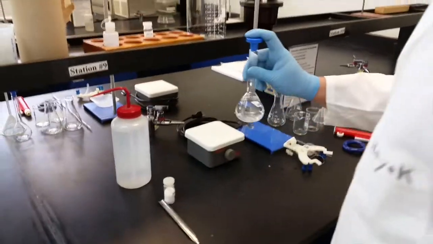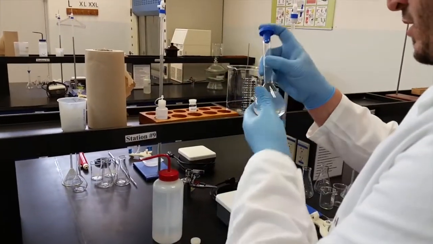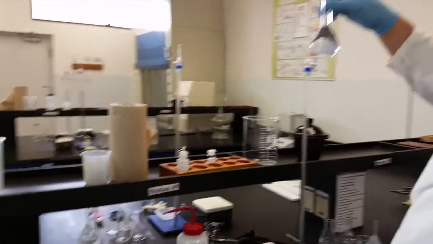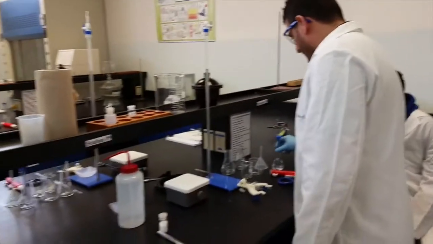Make sure I homogenize it. Make sure there's no solid left inside my solution. So this is my solution.